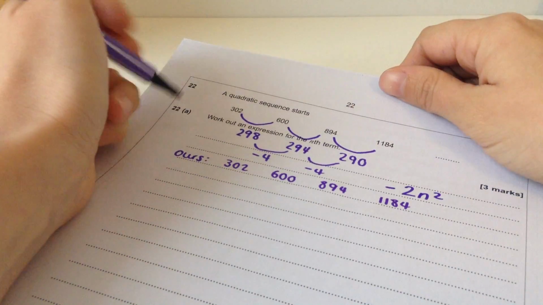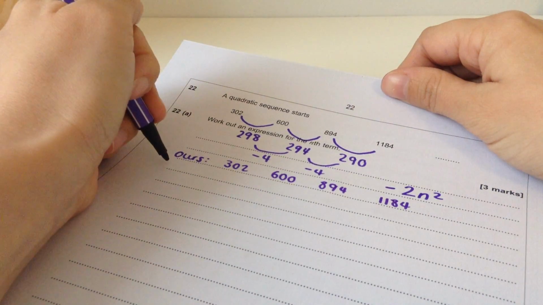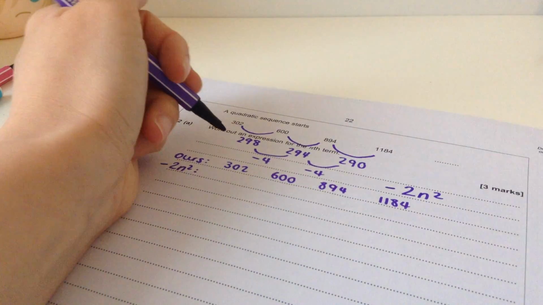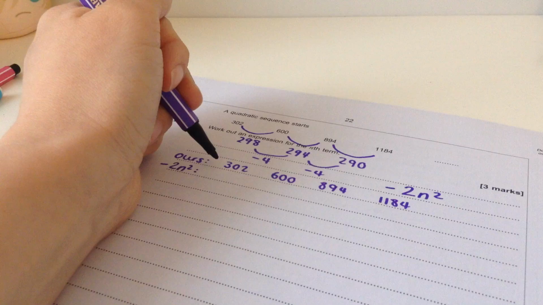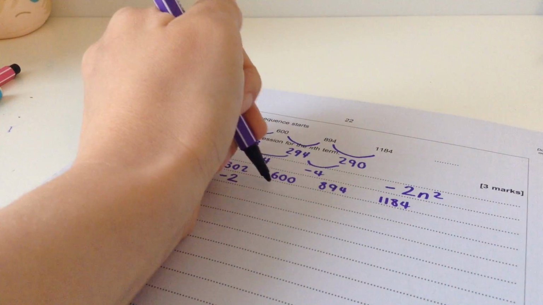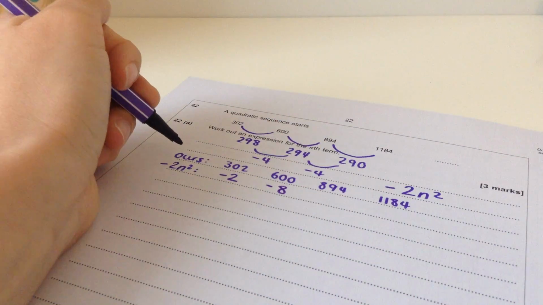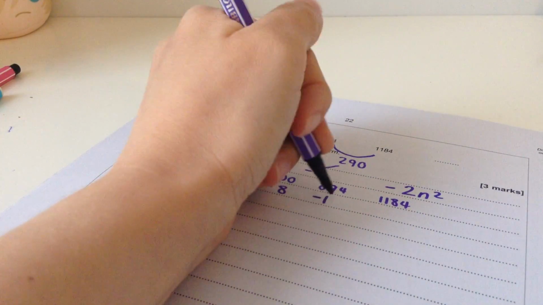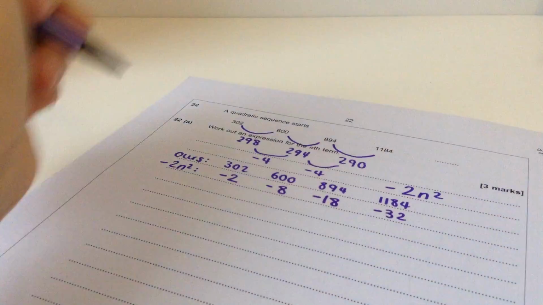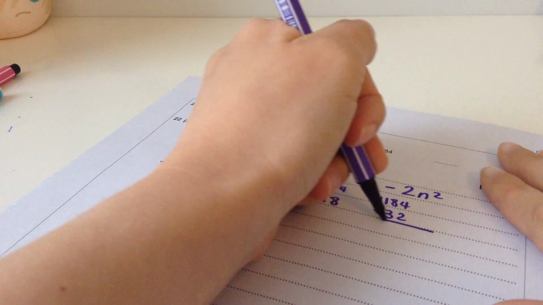And I'm going to write out minus 2n squared. Which is, okay, 1 squared is 1, times minus 2 is minus 2. 2 squared is 4, times minus 2 is minus 8. 3 squared is 9, times minus 2 is minus 18. 4 squared is 16, times minus 2 is minus 32. And then I'm going to take away.